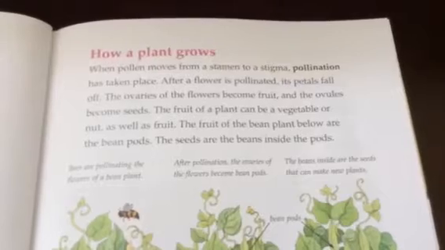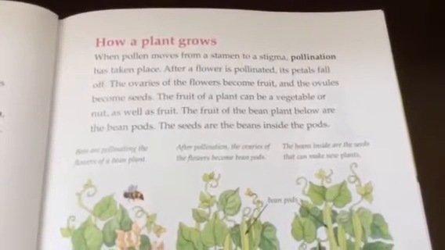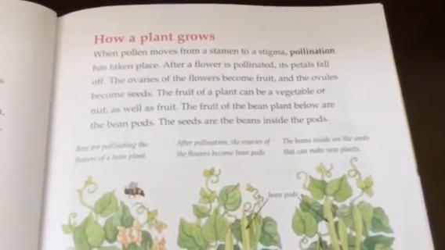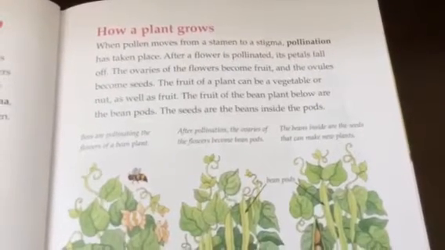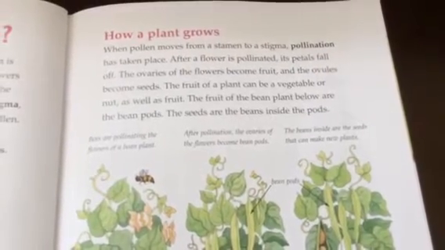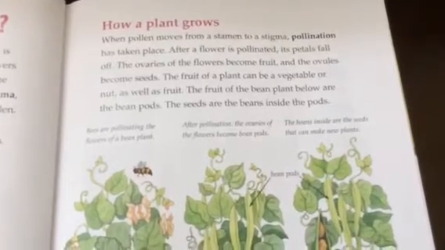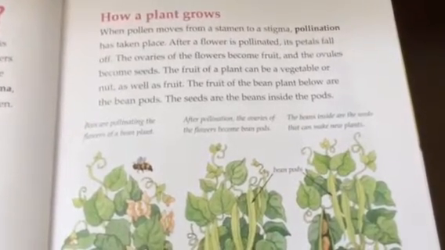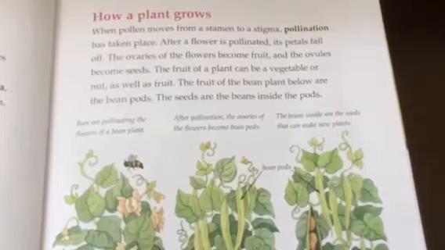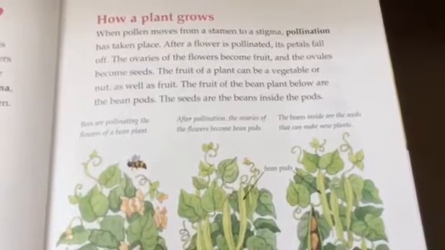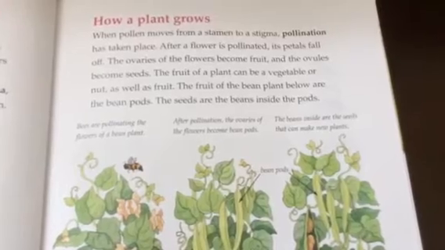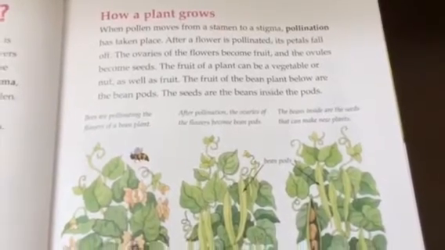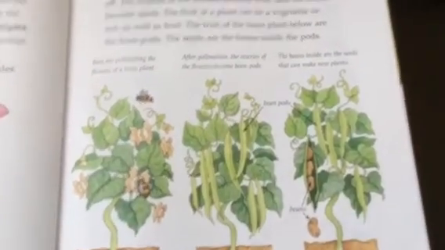How a plant grows. When pollen moves from a stamen to a stigma, pollination has taken place. After a flower is pollinated, its petals fall off. The ovaries of the flowers become fruit, and the ovules become seeds. The fruit of a plant can be a vegetable or nut as well as fruit. The fruit of the bean plant below are the bean pods.